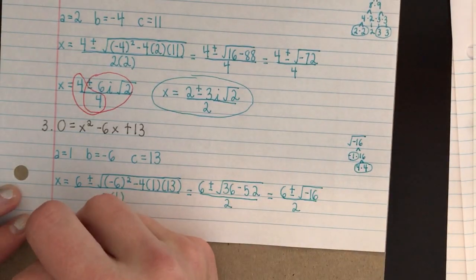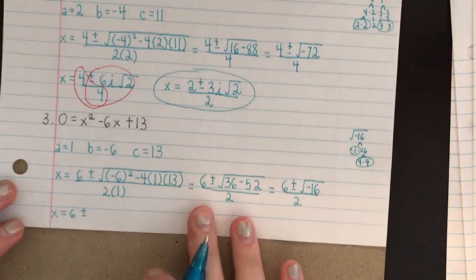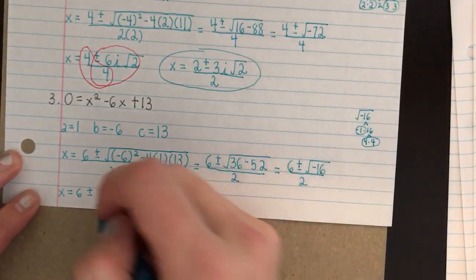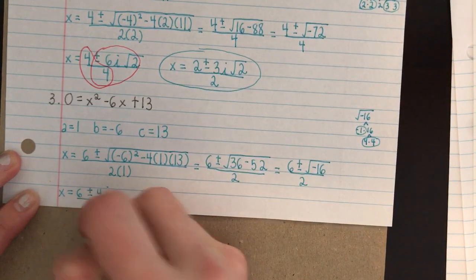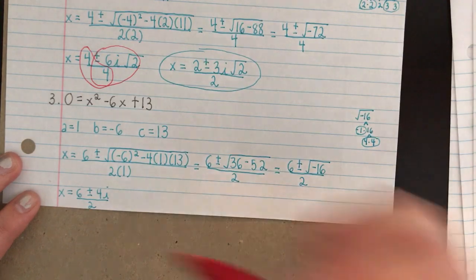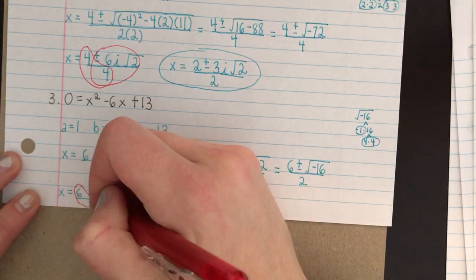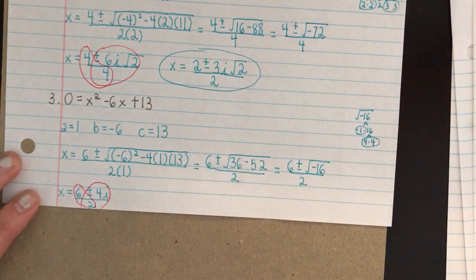So x equals 6 plus or minus 4i over 2. What's really nice about this problem is I can share the love with both of these. All of these are divisible by 2.